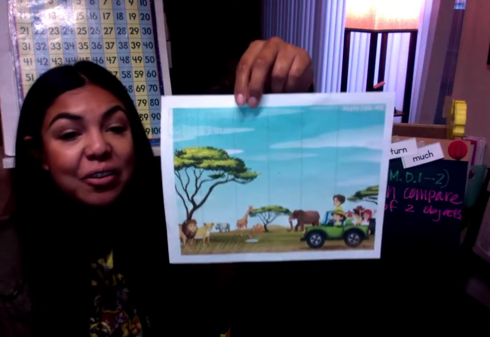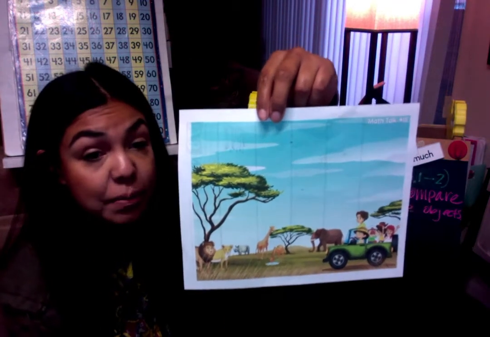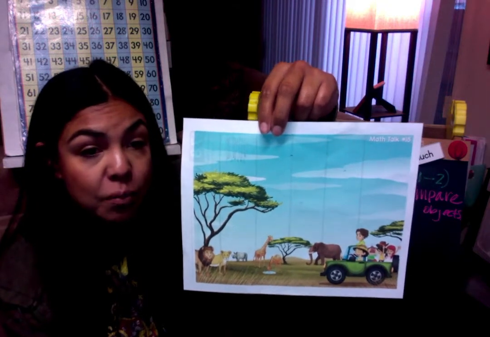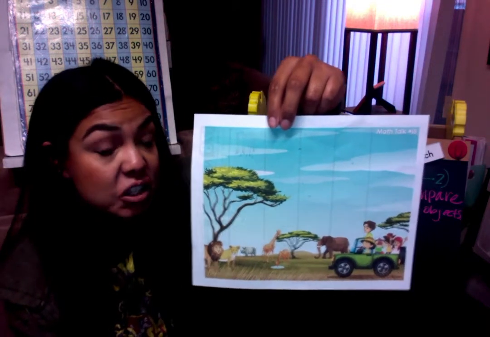Good, they are the same height. Is one of them taller than the other? No. What else? What can we say about the boy standing in the Jeep? Is he taller than the other kids?